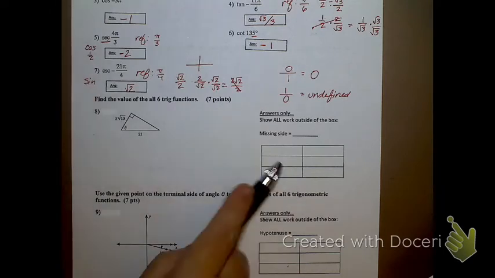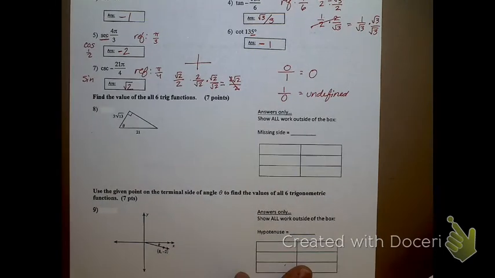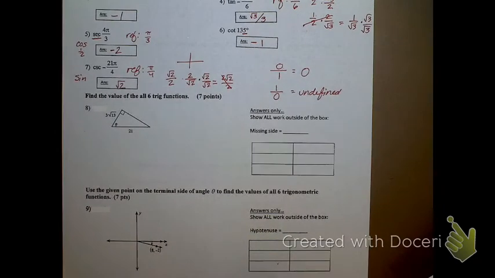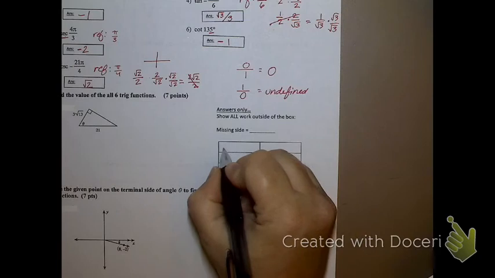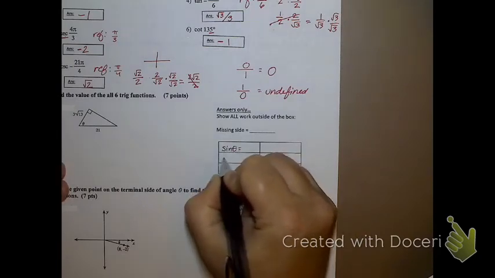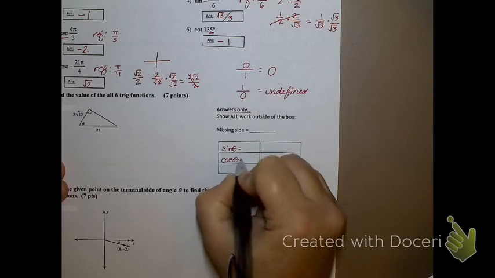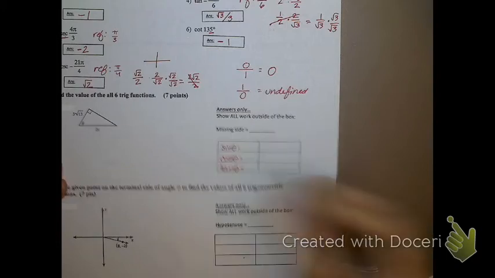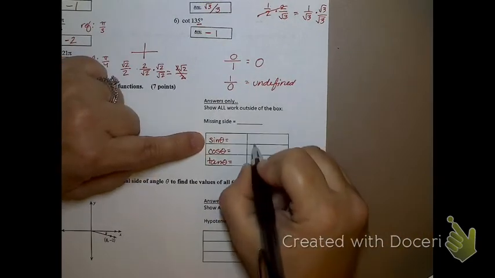Because we actually need to find all 6. Now, for my sanity, as I am grading these, I would appreciate if you tried to remember to go sine theta, cosine theta, tangent theta, in that order. And then do the appropriate reciprocals on the right.